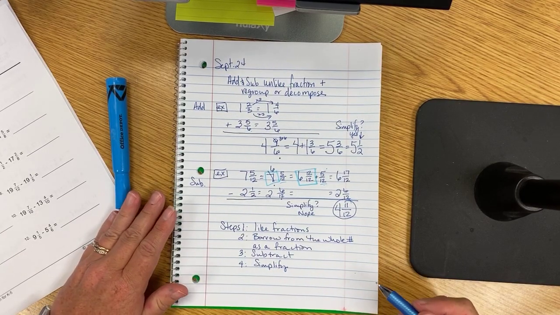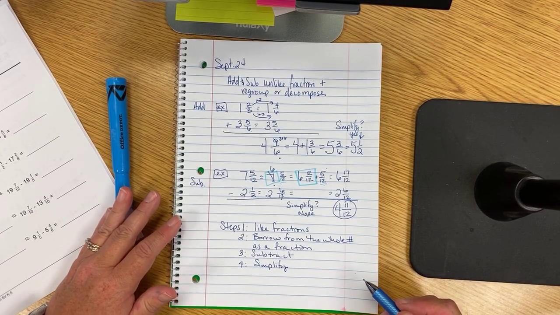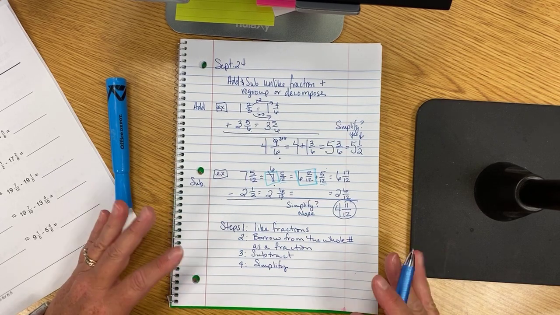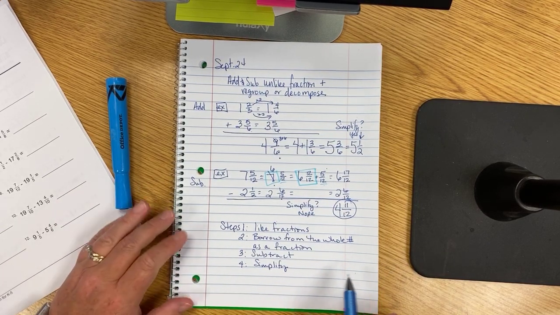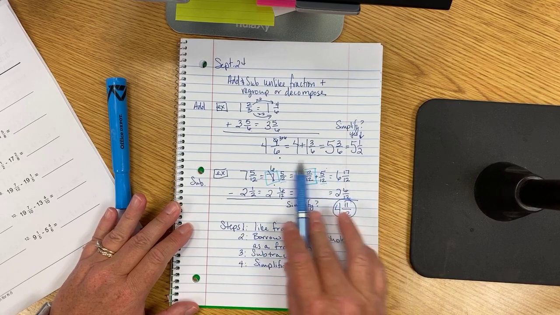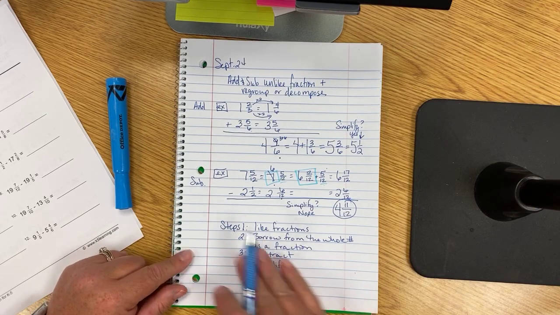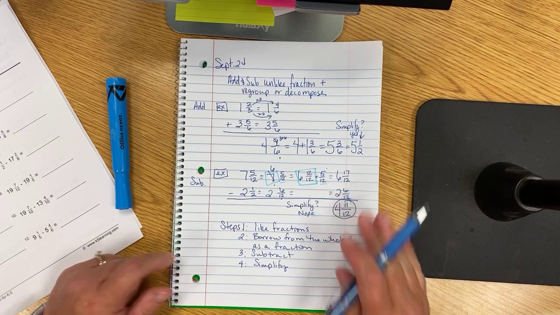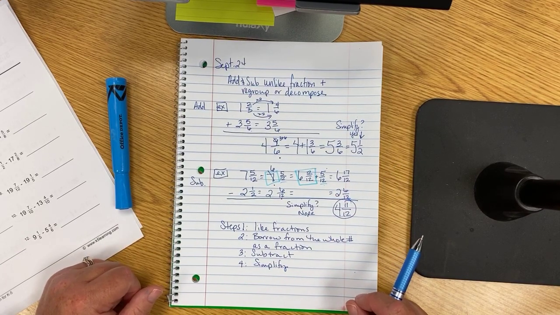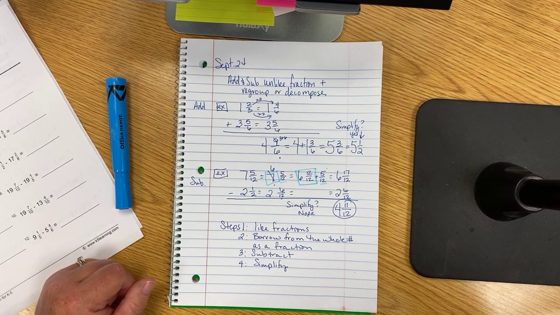This is the hardest part about fractions. Out of everything, multiplying and dividing is going to be a breeze. But this part of subtraction and borrowing or decomposing that whole number into a fraction, that's where it gets really tricky. So please, please, please show all your work, and then we can help you find those little mistakes that you're making. Have fun.